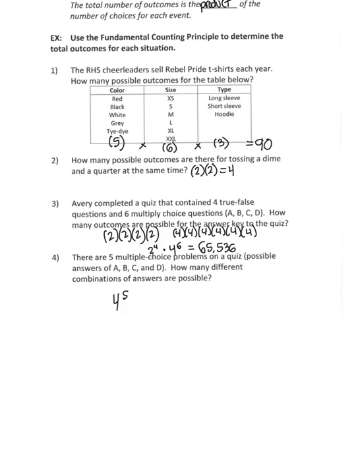However you want to think about it, it's easiest if we write it with the exponent. 4 multiplied 5 times gives me 1,024. So that's how many different possibilities on that quiz.